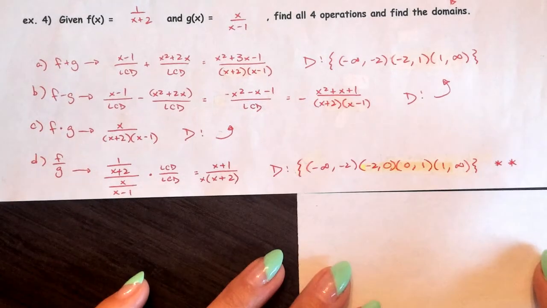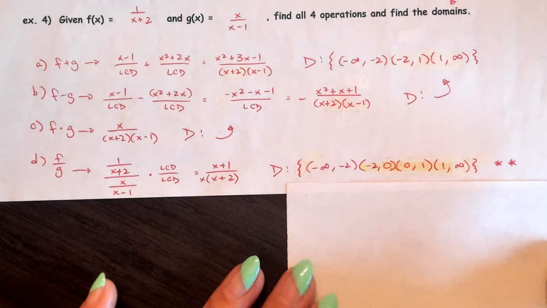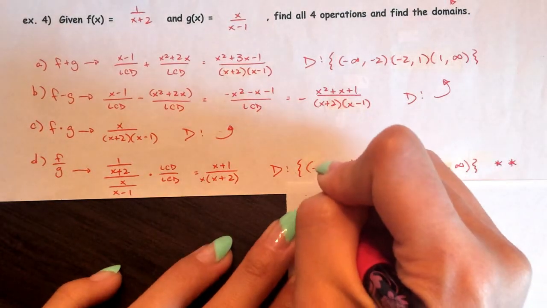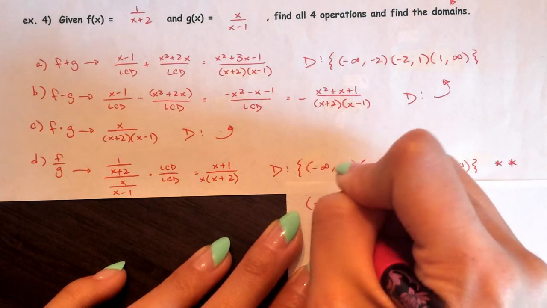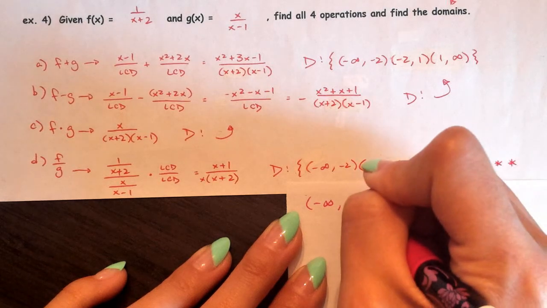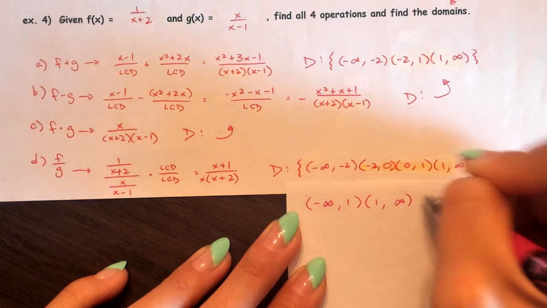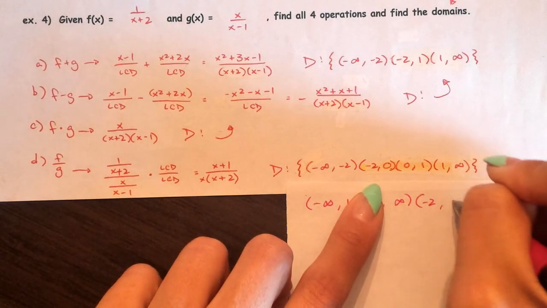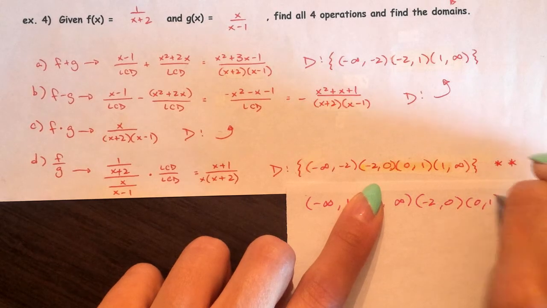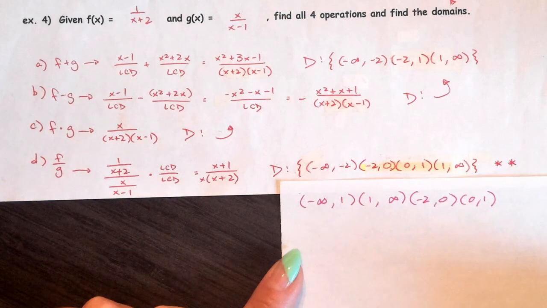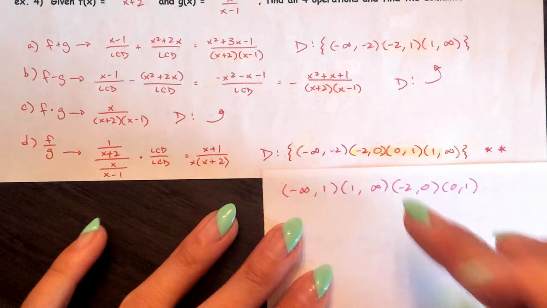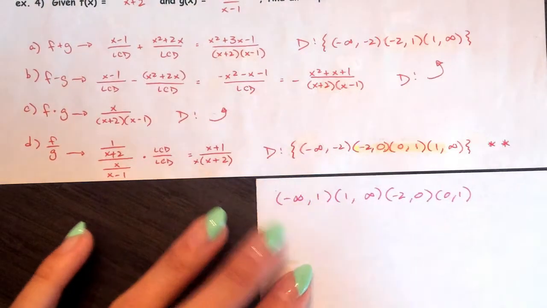So some people might ask, how come I have to write it like this? How come I can't write, let's say somebody wants to do negative infinity to 1, and then 1 to positive infinity, and just switch all the orders, Miss Tan, because whatever? It's fine. You don't know. Okay, I do know. This is why this is no good, and this is the right answer, okay?